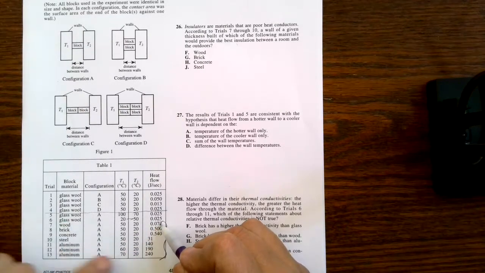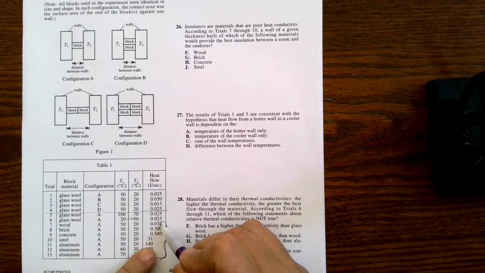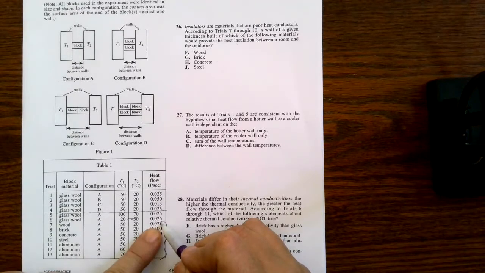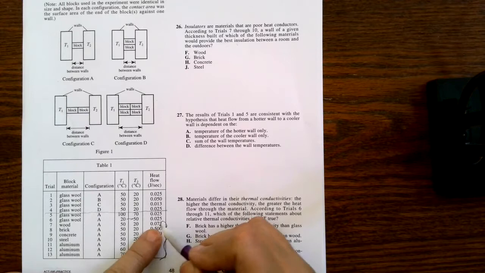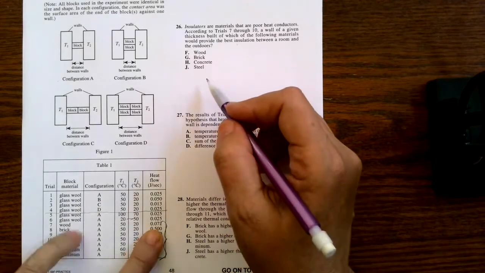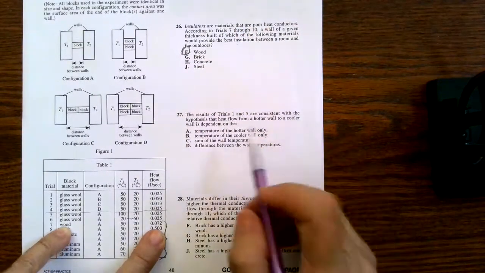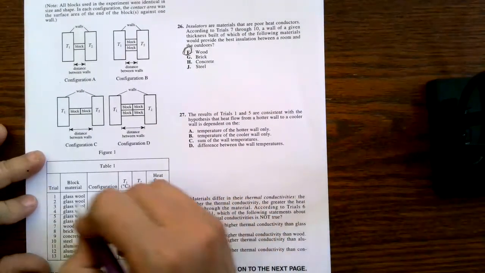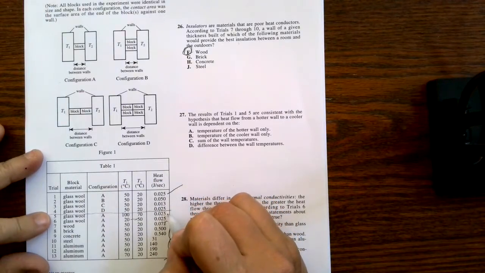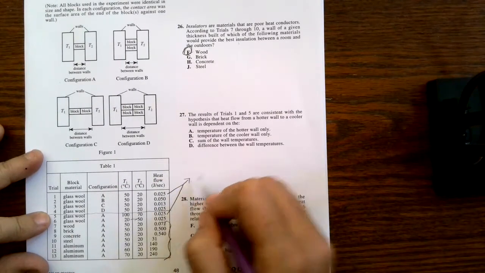And this sort of makes sense. If you built a building out of aluminum, it's going to heat up really fast inside. But a house of wood doesn't heat up as fast. Okay, cool. So, wood.